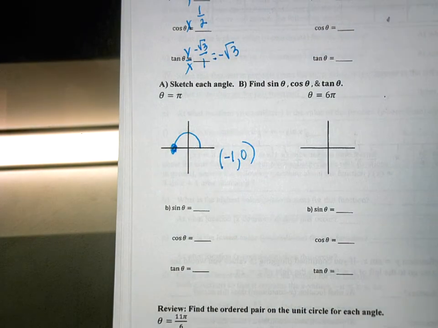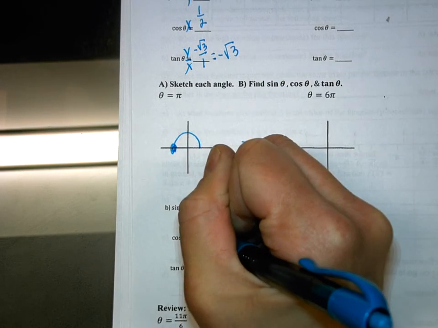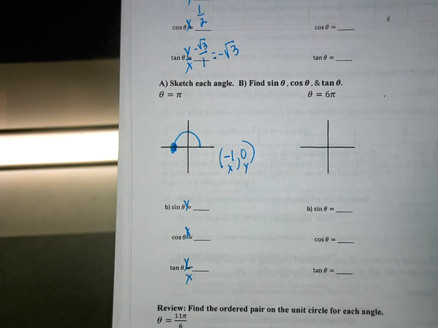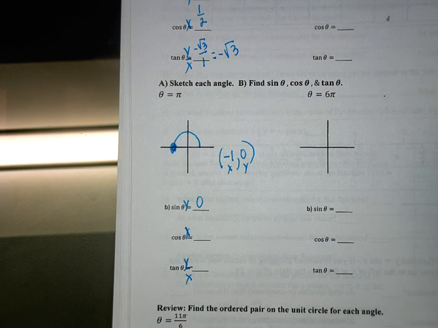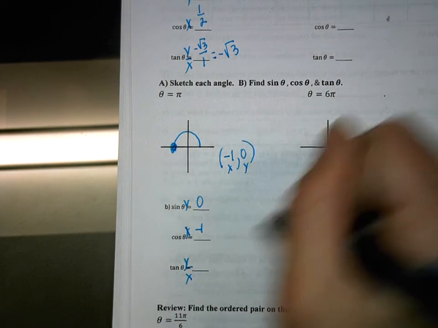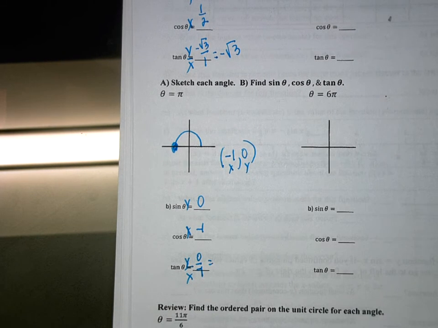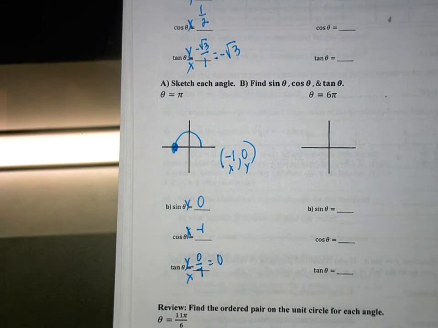And so again, we have our x and y. We have y for sine, x for cosine, and tangent is y over x. So therefore, what is sine? 0. What is cosine? Negative 1. And when we go 0 over negative 1, what does that equal? 0. Okay, so remember that if you ended up with the 0 in the denominator, it's undefined. Anytime it's under, it's undefined.